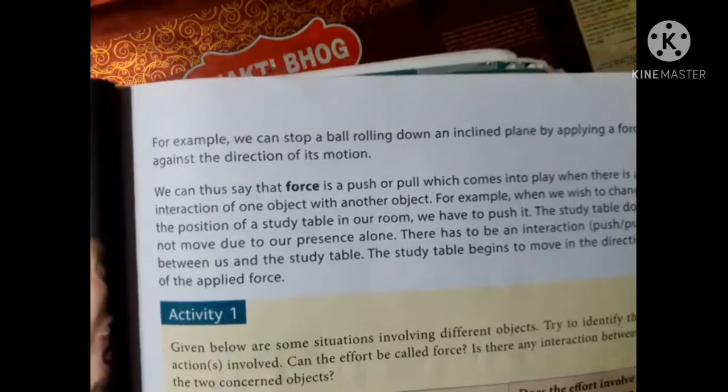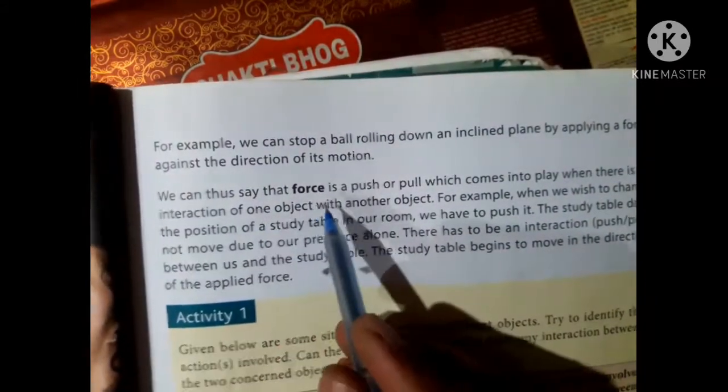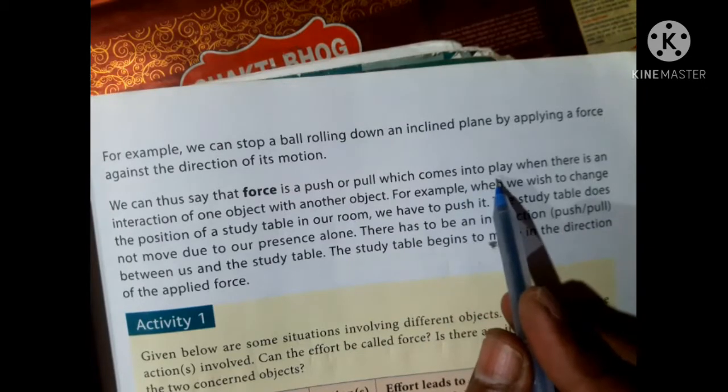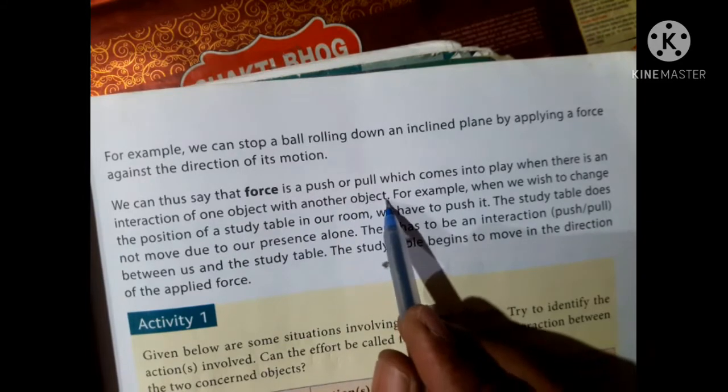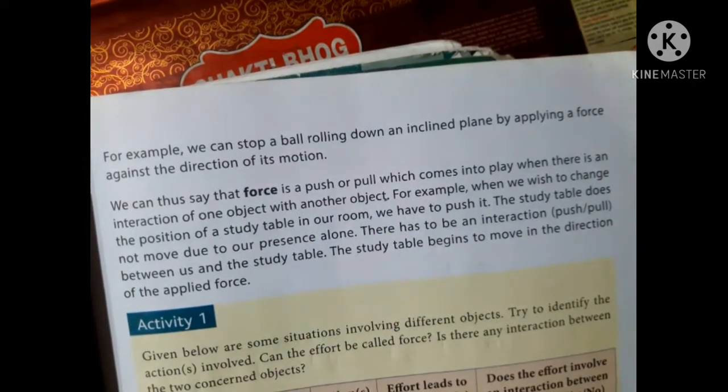Now, here, force is a push or pull which comes into play when there is an interaction of one object with another object. Here, what thing? Force. Push or pull. You should understand this thing, push or pull, which comes into play when there is an interaction. What is this? Interaction. Action between two or more things, of one object with another object.